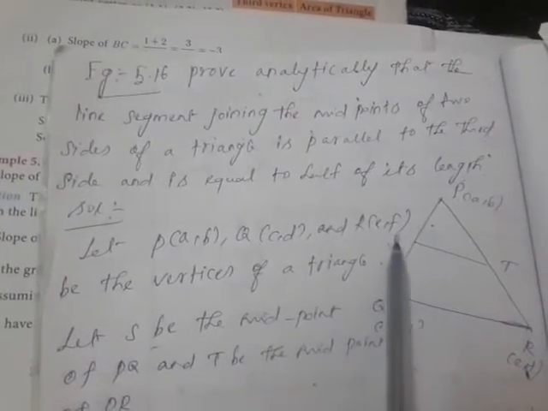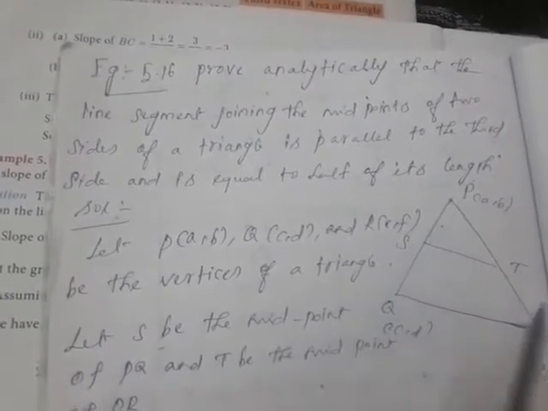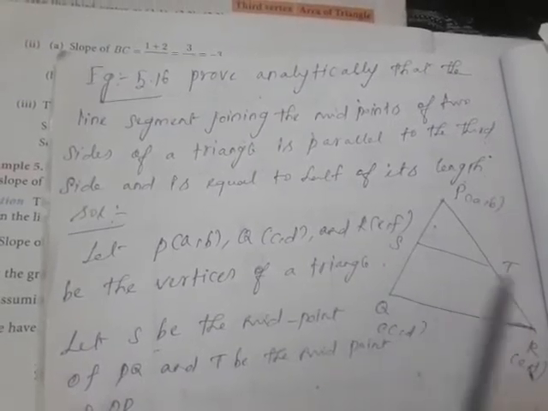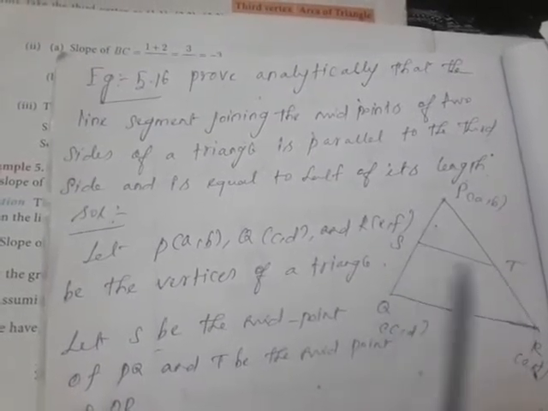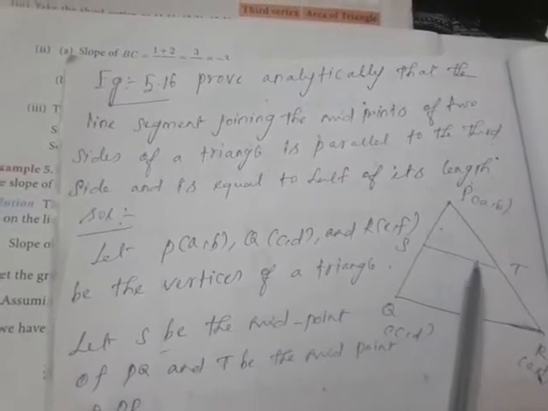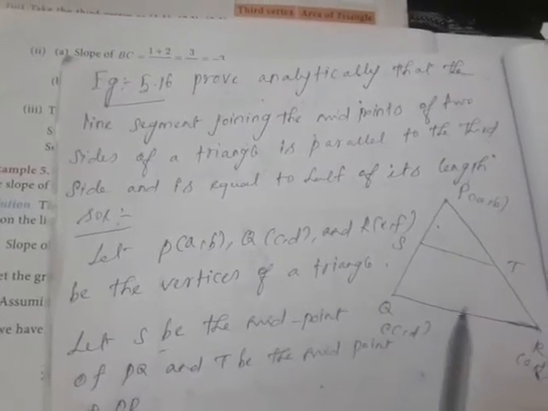So we have to take one triangle PQR. This is the first side, second side, third side. We have the midpoints of two sides: PQ's midpoint is S, PR's midpoint is T. The line joining the two midpoints is parallel to the third side and half of its length. We have to prove this.